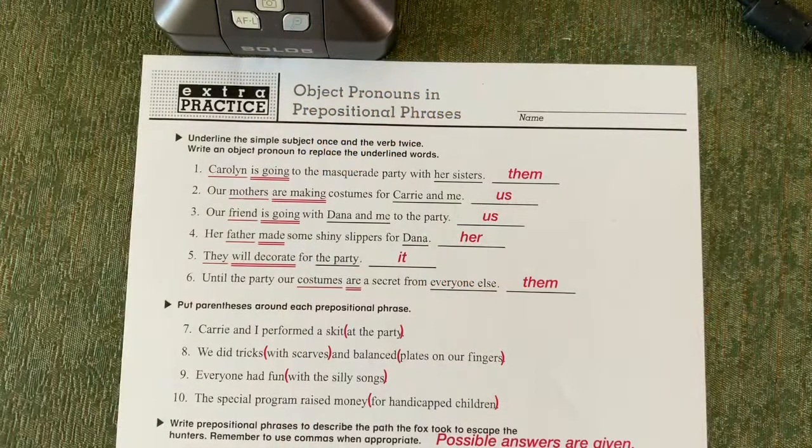All right, let's go ahead and check the worksheet and then we'll go on to page 275. Let's take a look at the object, pronouns, and prepositional phrases worksheet. For the first part, you were supposed to underline the simple subject once and the verb twice, and then you had to write an object pronoun to replace the underlined words. Number 1, Carolyn was the subject, is going was the verb, and them was the object pronoun that took the place of her sisters.